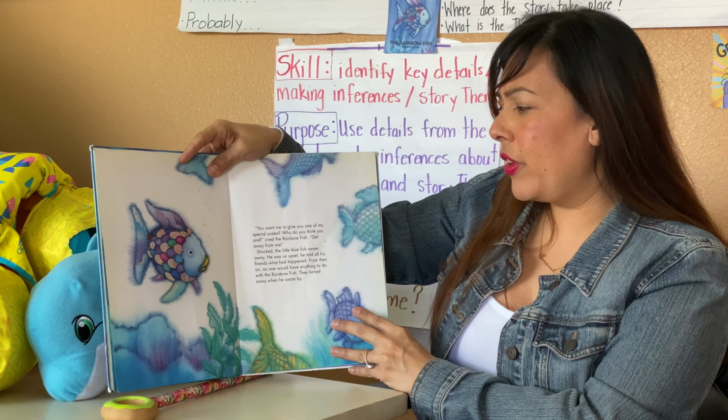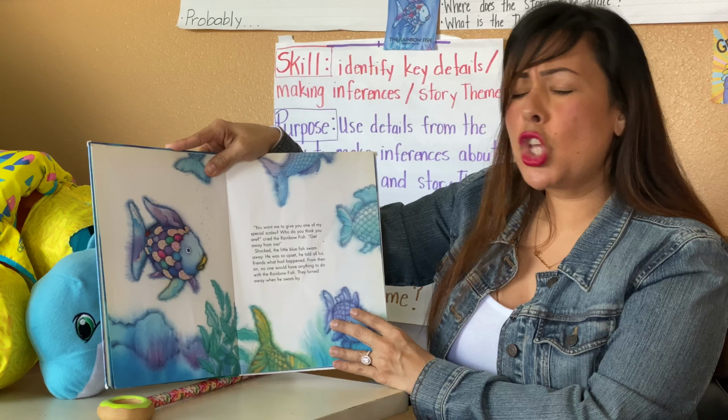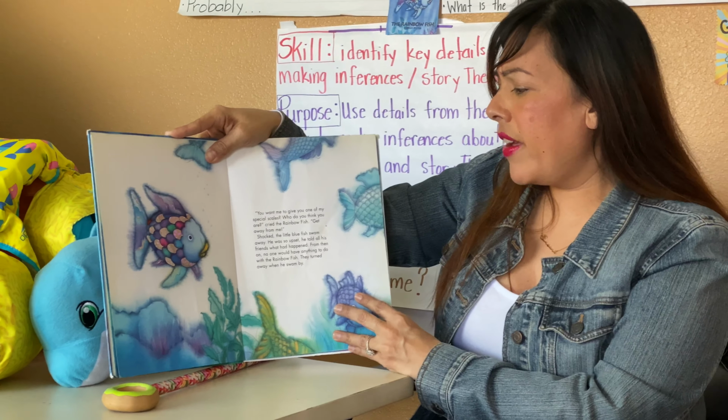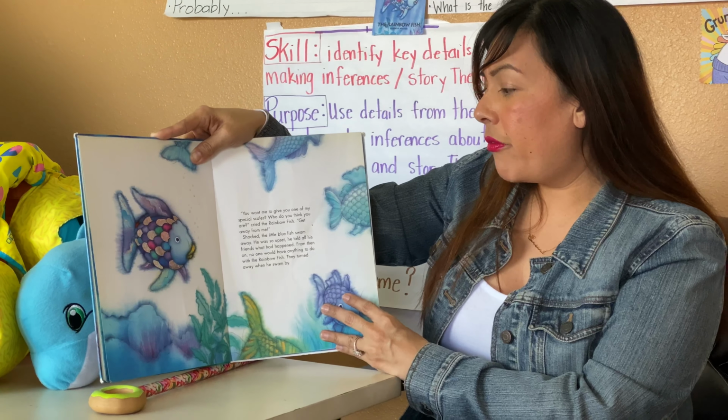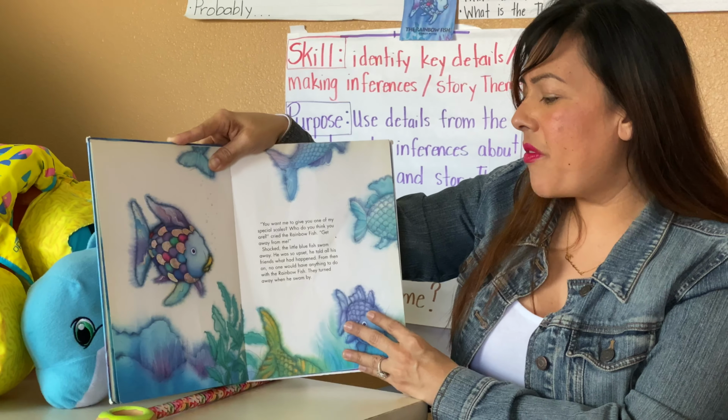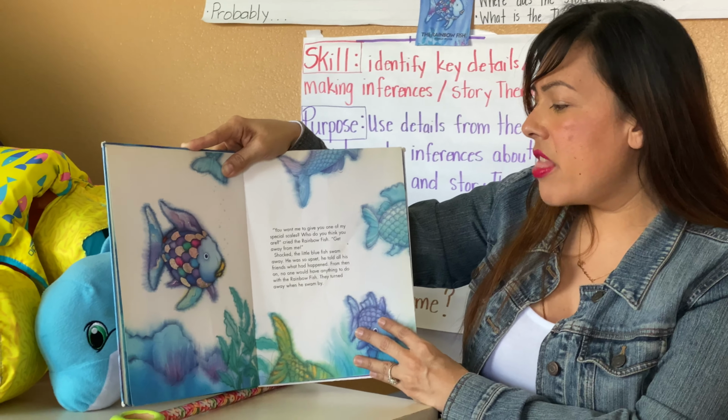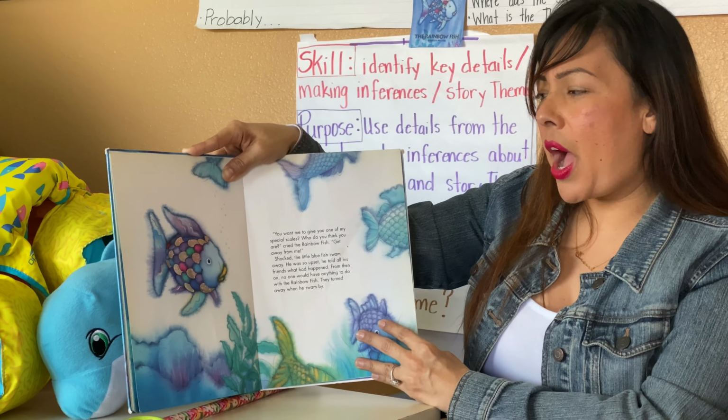Shocked, the little blue fish swam away. He was so upset. He told all his friends what had happened. From then on, no one would have anything to do with the rainbow fish. They turned away when he swam by.